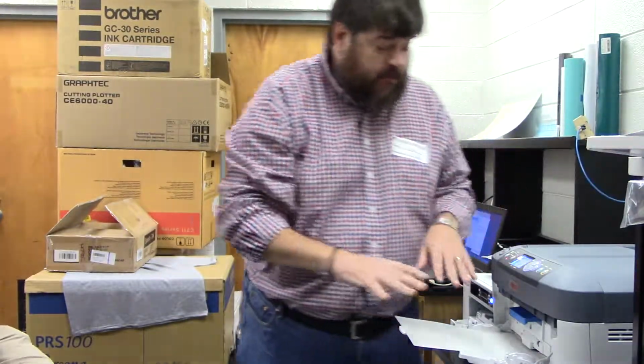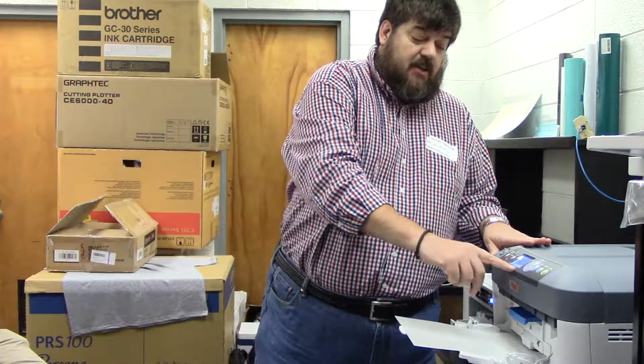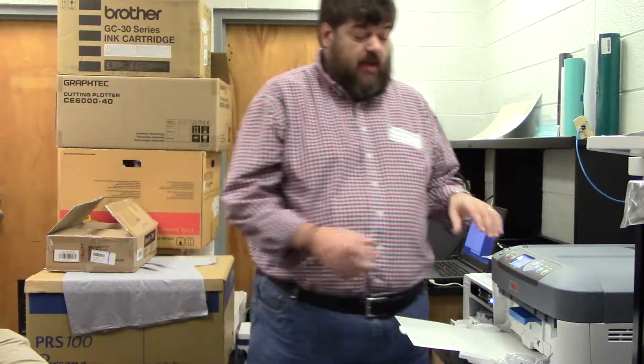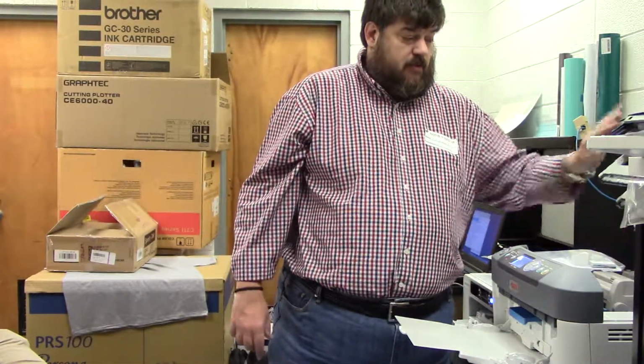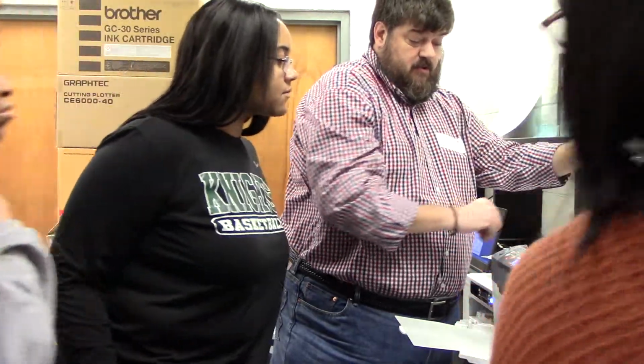Okay, so the paper's ready to go. The machine is ready, all right? This has 4 ink cartridges. It has white, cyan, magenta, and yellow. And if we push this button, here they are right here. So take a look. So here's your ink toners right here. We won't go through that this year, though.